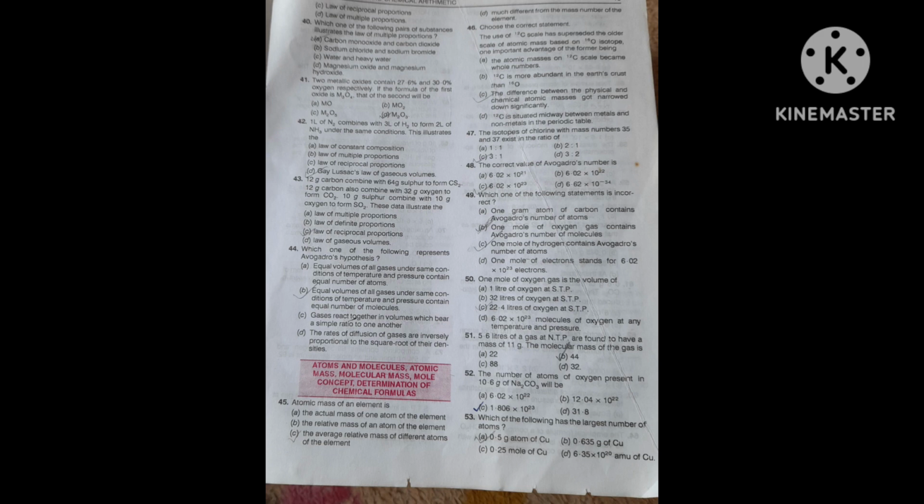Just you think, it is very easy. Now the correct statement is: the difference between the physical and chemical atomic masses got narrowed down significantly. Means option C is correct. Option C is correct. Why? Now I am telling you.